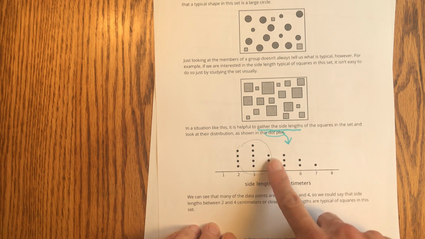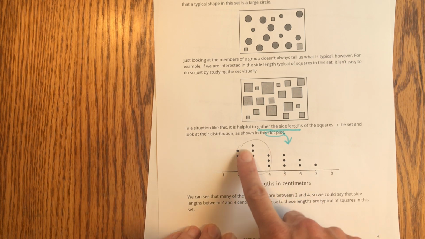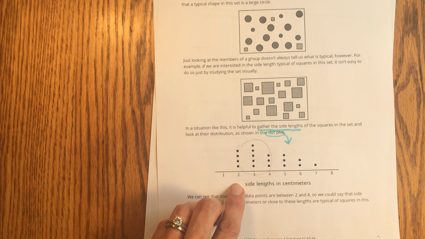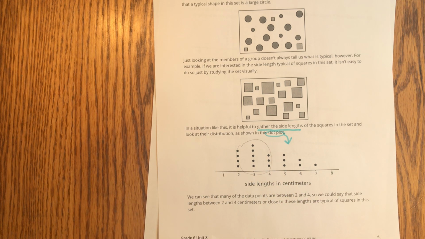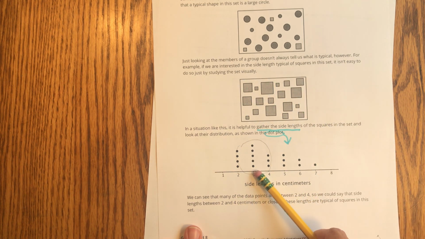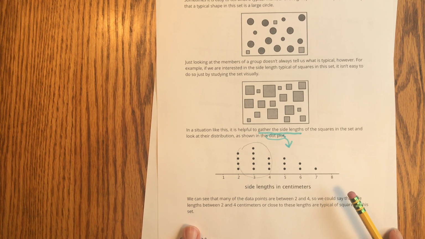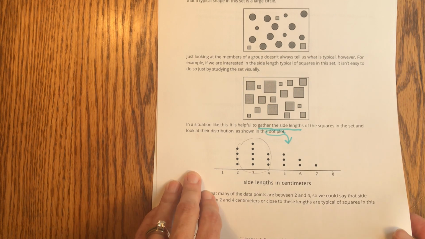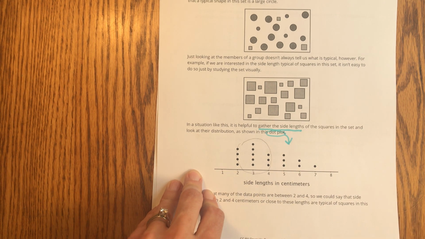So you would say that typically it would be around this range instead of from 2 to 7. Okay, so this is just you getting used to hearing the word typical, and seeing that if you had data, putting it on a dot plot, or in our next lesson, a histogram, is going to help you make some more educated explanations of what you think about the data.